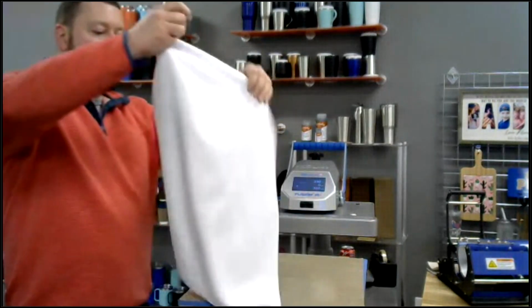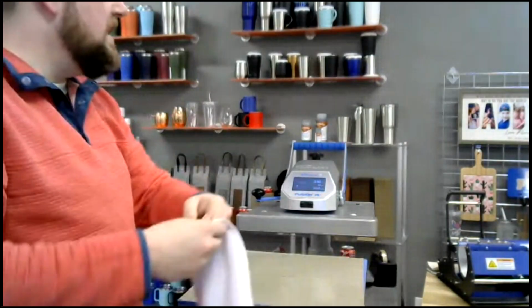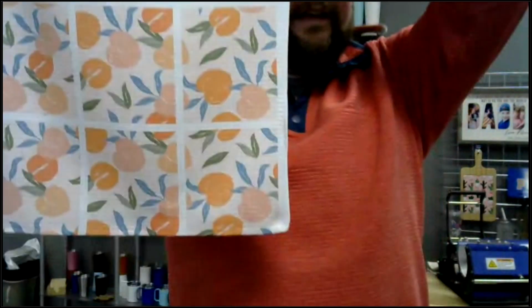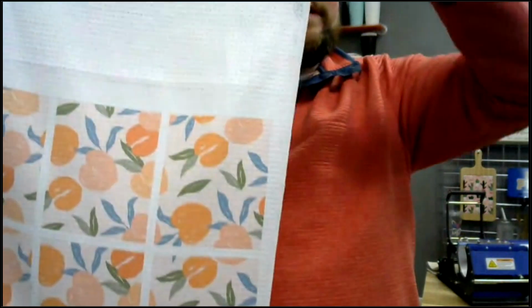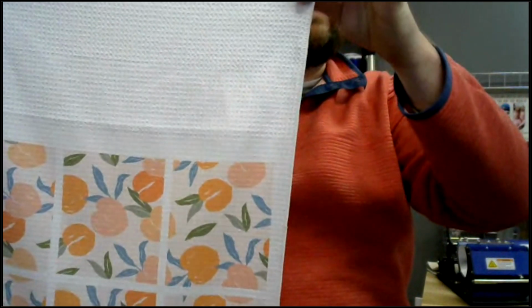So Steve, with that print, did we print that from the Epson F570? We did. We printed this on the Epson F570. So here's the first part I've got. Here's my design. See that big empty space? Now I'm gonna come back for my second press here.